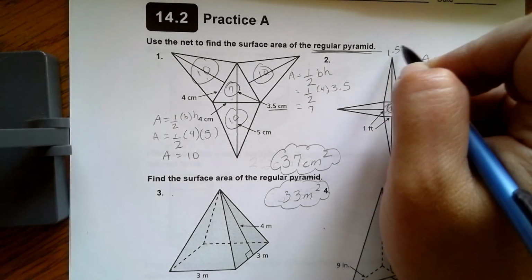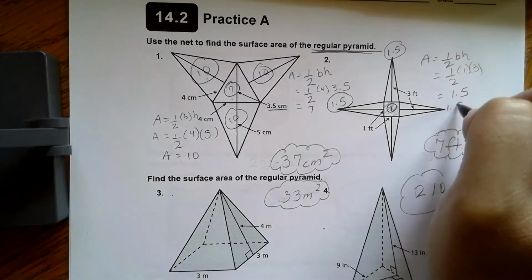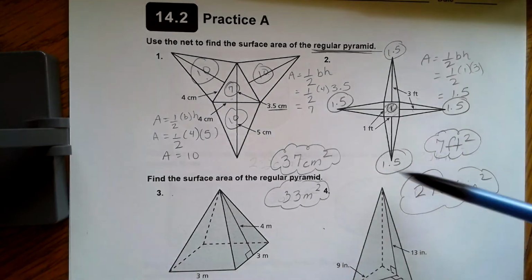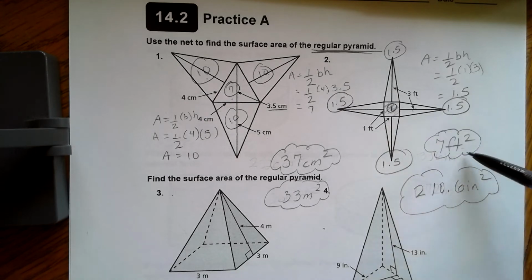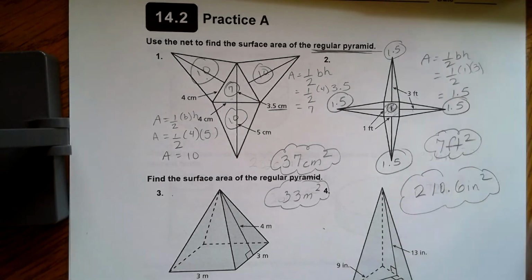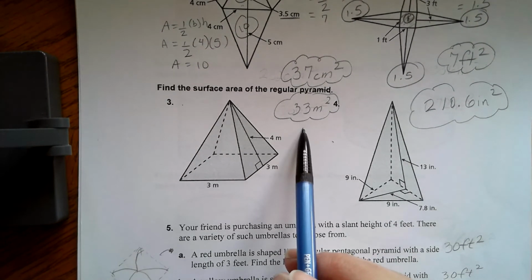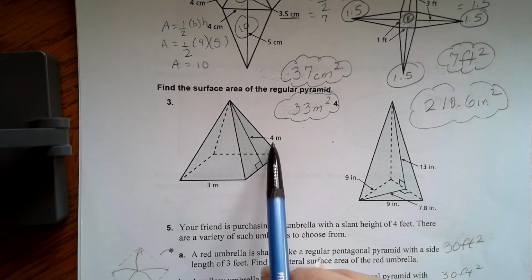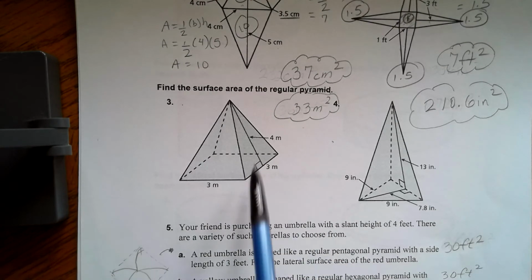This triangular face also is 1.5. This is 1.5. This is 1.5. So you have 1.5 times 4, which gives you 6, plus this base, for a total of 7 feet squared. That's the surface area. Moving on, I'm just going to give you the answer for this one: 33 meters squared. You should have found the area of the base and then 4 faces. That's 3 times 4 times half, which is 6, and then 6 times 4 is 24, and then add the 9, which gives you your 33 meters squared.